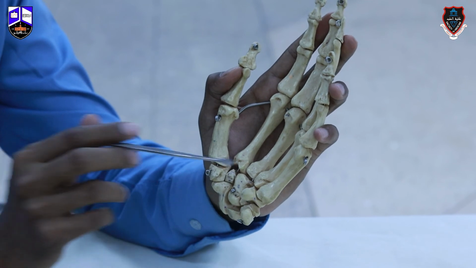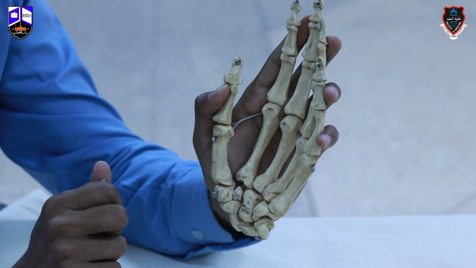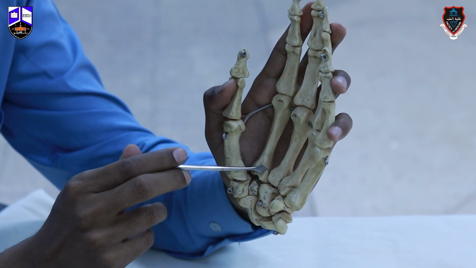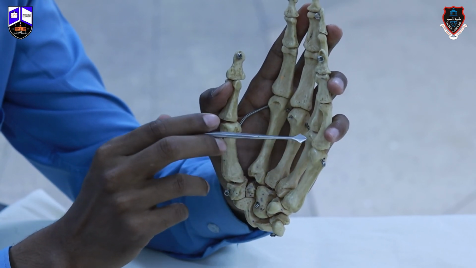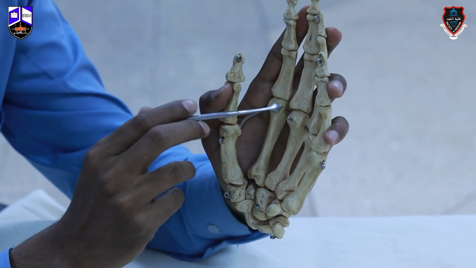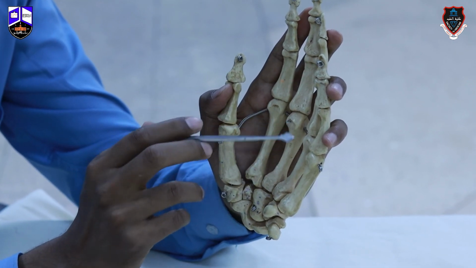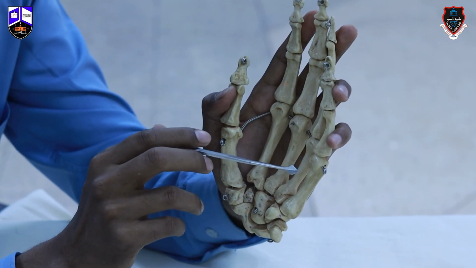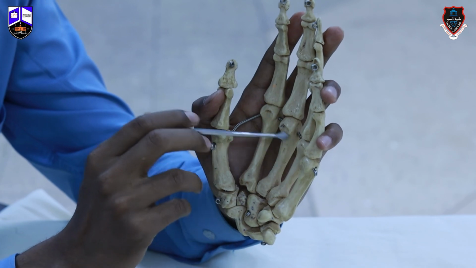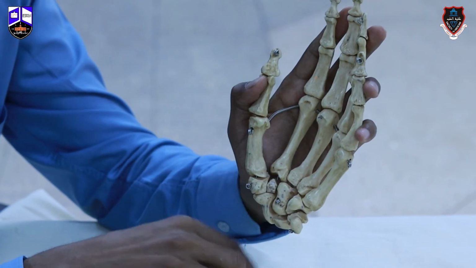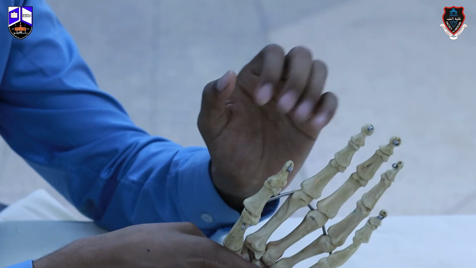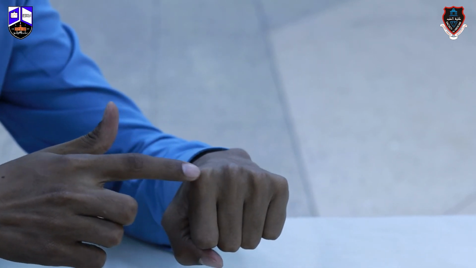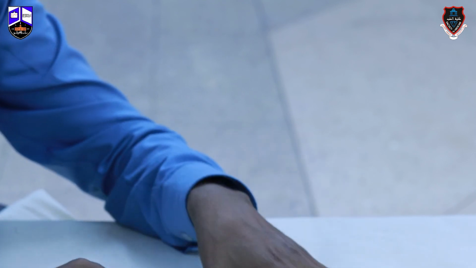Okay. Each one of the metacarpal bones is composed of a base, shaft, and head. The heads articulate with the phalanx at the metacarpophalangeal joints, and the heads of the metacarpal bones form the knuckles of the fist. Those are the heads of the metacarpal bones.